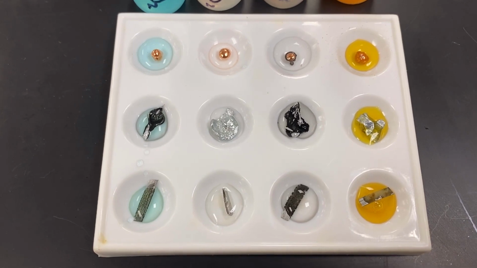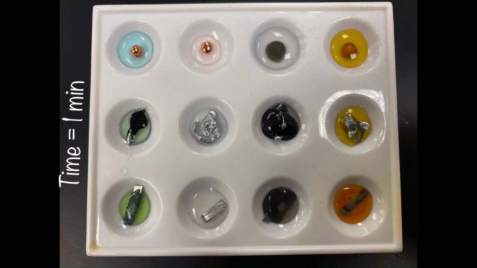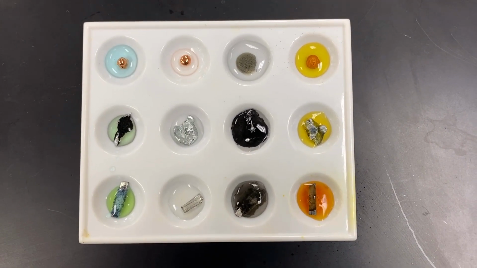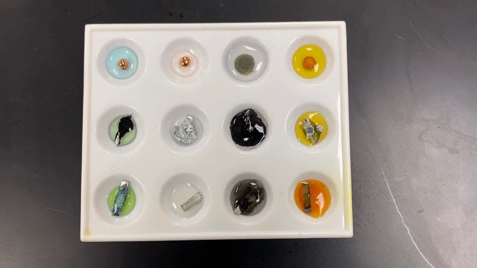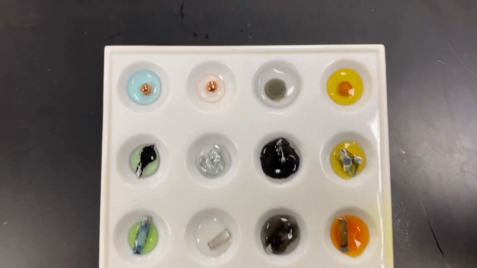What you guys see here is the reaction itself at 0 minutes, right after I was done, 1 minute later, and roughly 2 minutes later. Here's what our samples look like at about 2 minutes and 20-ish seconds. I want to do a quick zoom in.